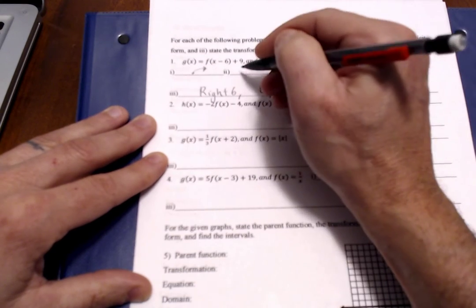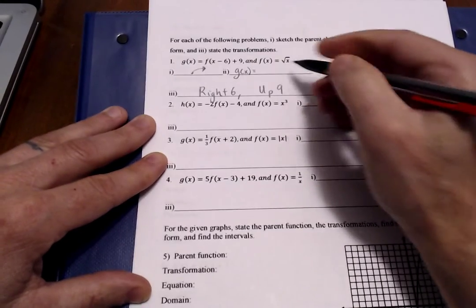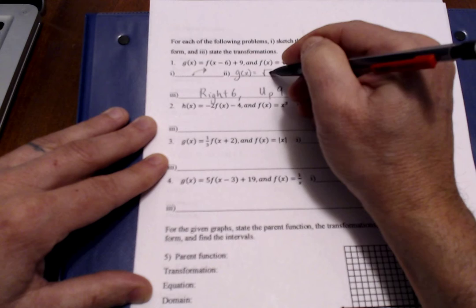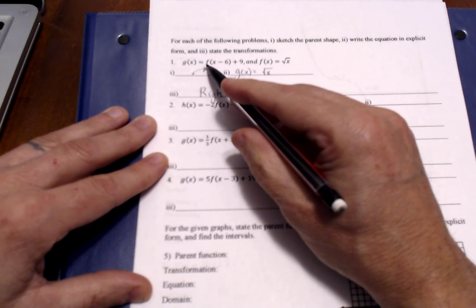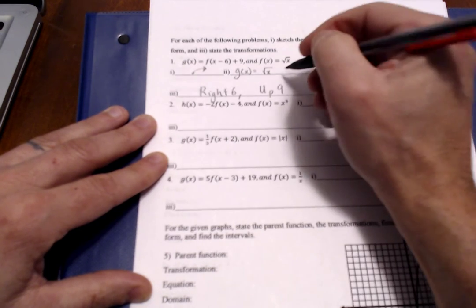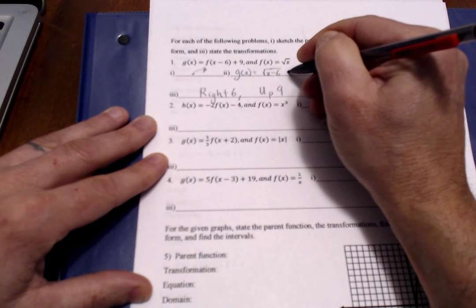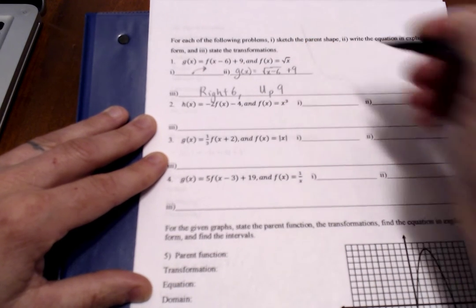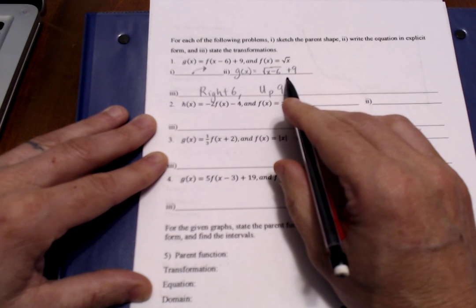It is g of x. What kind of function is it? It's a square root. Has this square root been multiplied by anything? Nope. Has it been flipped? Nope. Has it been moved left or right? Yeah. Right 6, up 9. That is explicit form. It's literally reversing the process we just did.